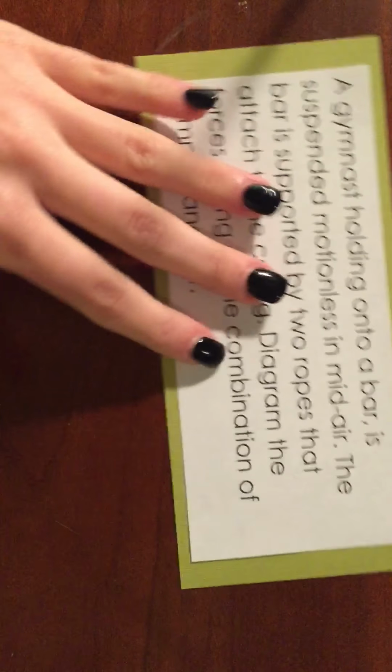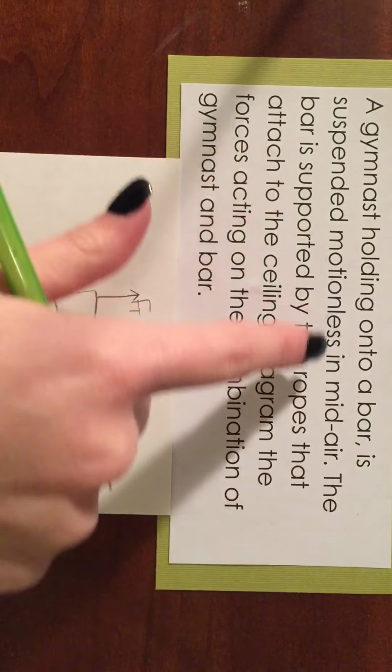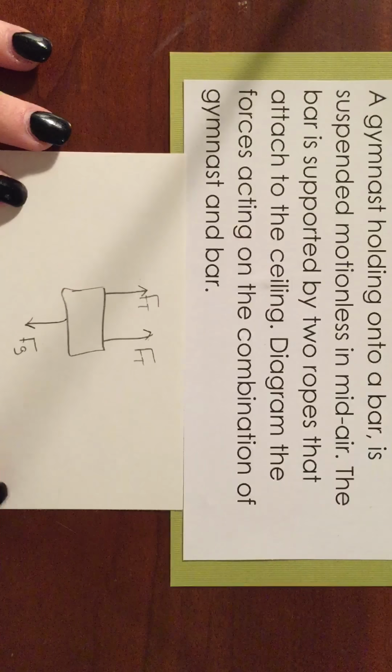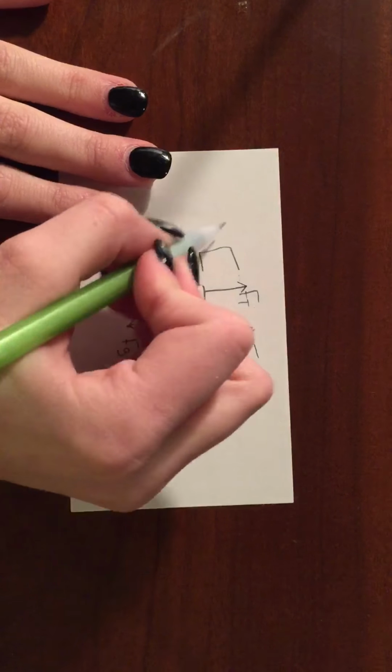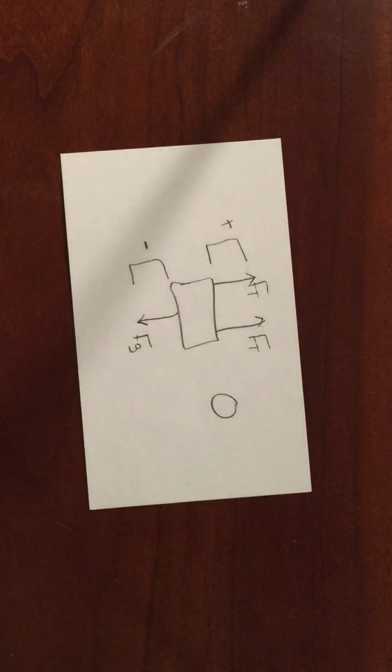In our next problem, it says that the bar is suspended and motionless in midair. Same thing as at rest. Nothing is moving it. Therefore, the force of tension and the force of gravity are also going to balance each other out and be equal, adding up to a net force of 0, a balanced object.